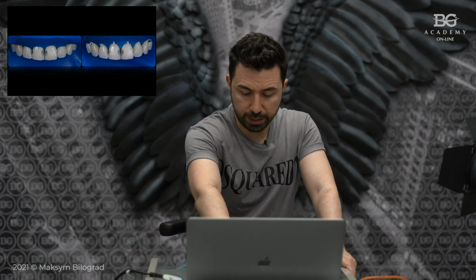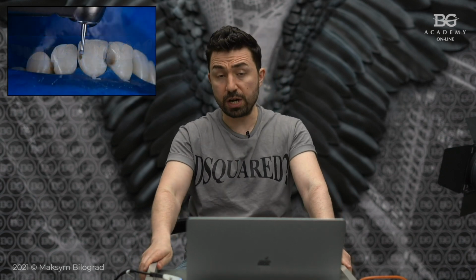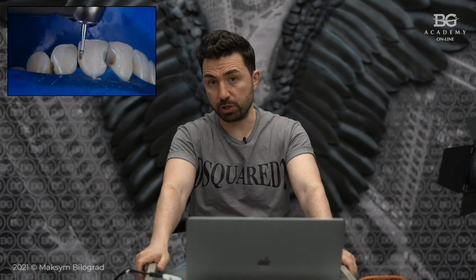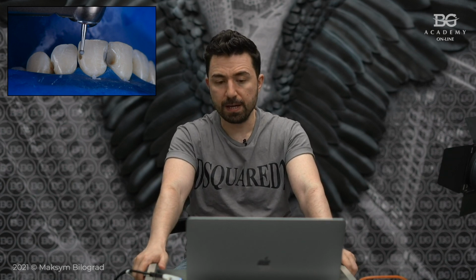So the next is, after that kind of tricks that we know, we can go for preparation for refining of the margins. And actually that is a very important step, because if you do not treat enamel properly, the peripheral enamel around your defect, you may get some optical differences between the artificial part and your natural tooth part, like a gray line, white line, or whatever.